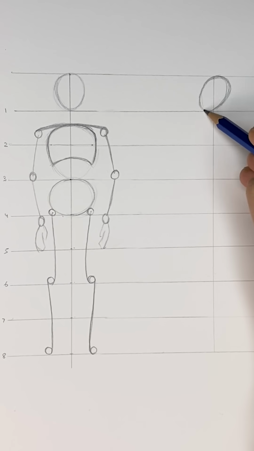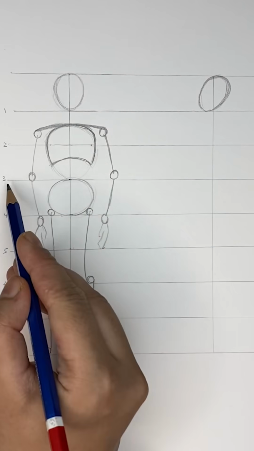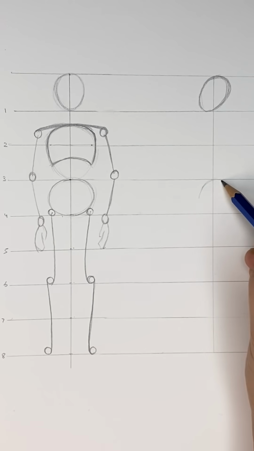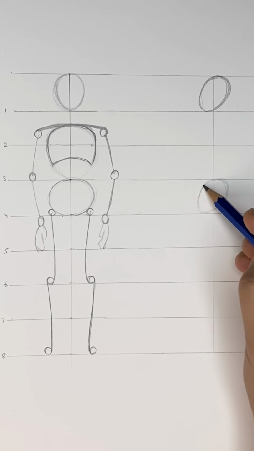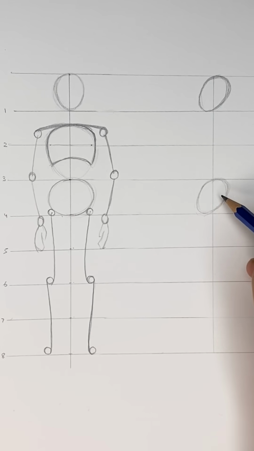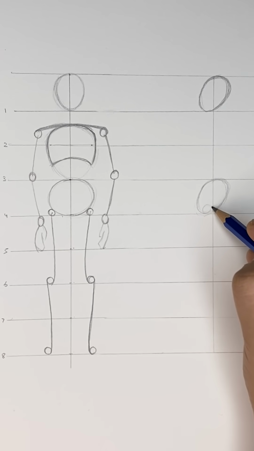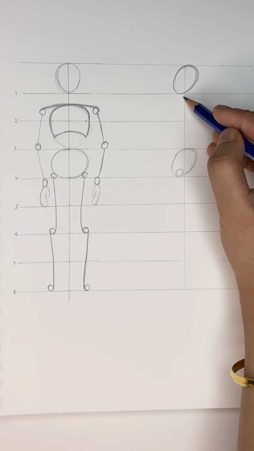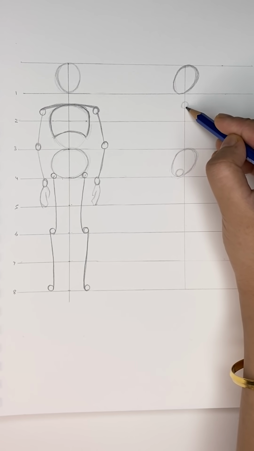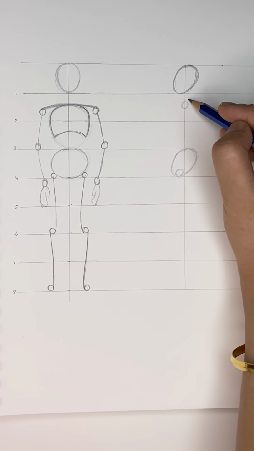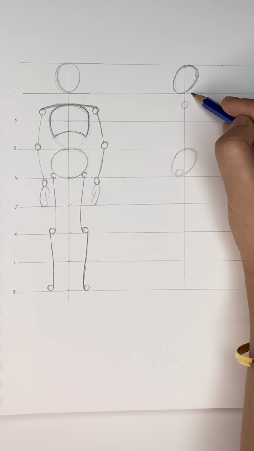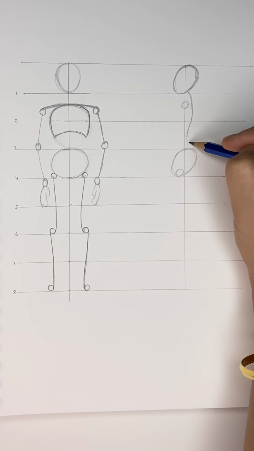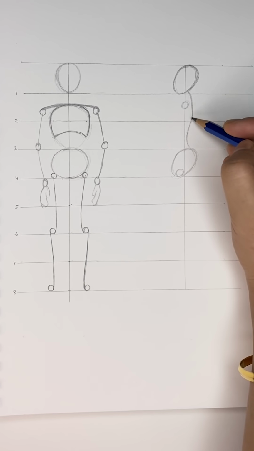Let us see the side profile now. From the side, the spine looks like a flattened S from the base of the skull.